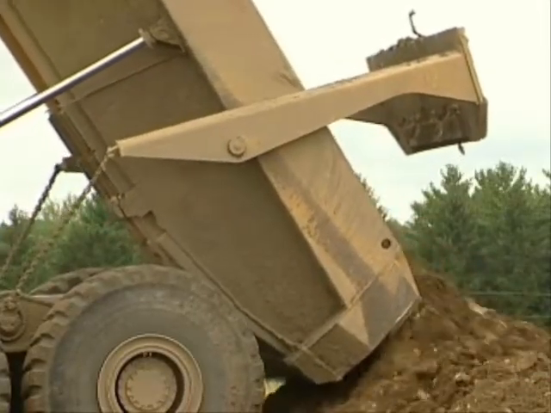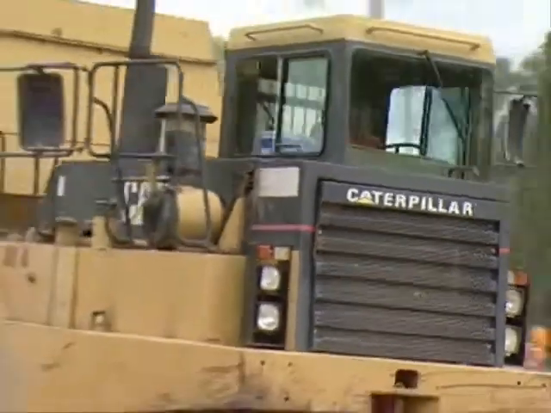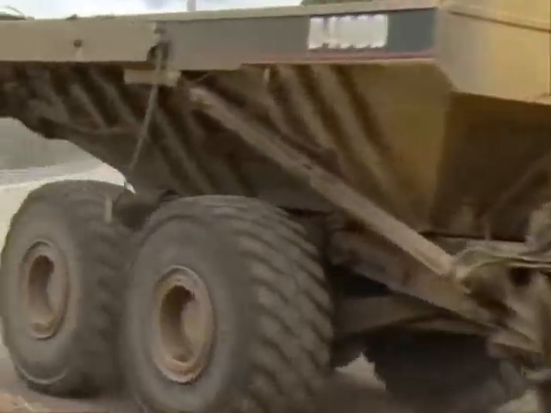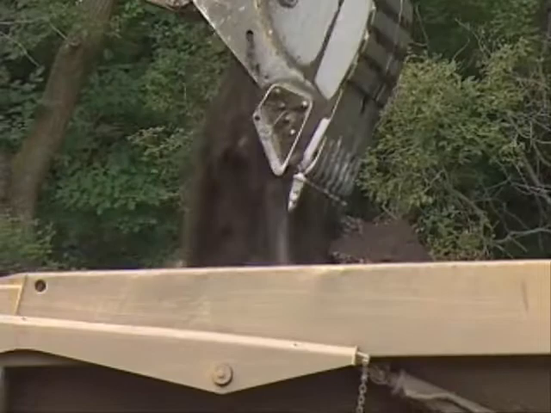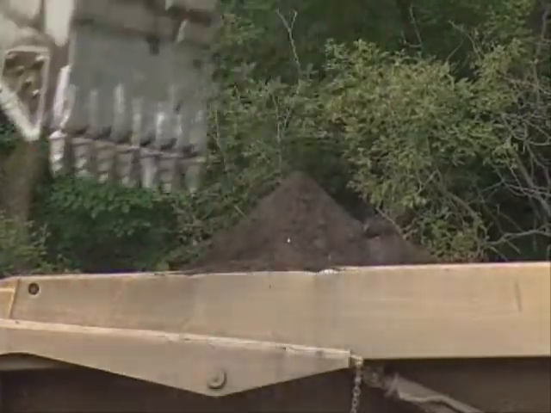Some models come equipped with a V-shaped bottom to reduce the shock of loading and to help center the load. Lower sides and longer, wider bodies are a better target for the excavator operator.